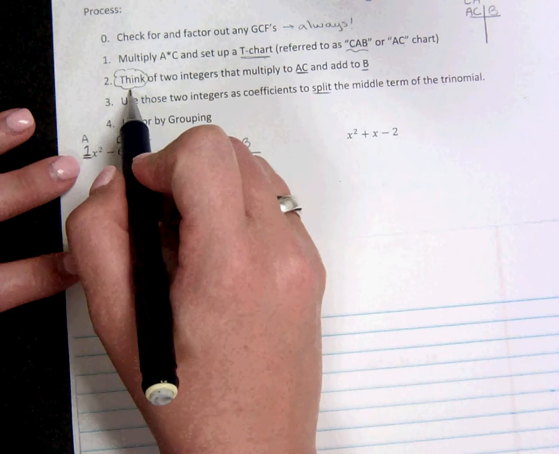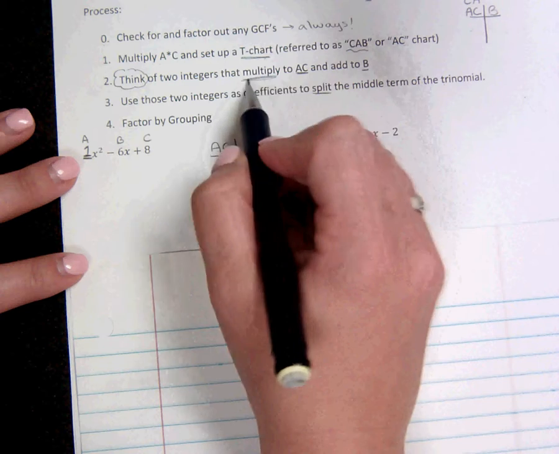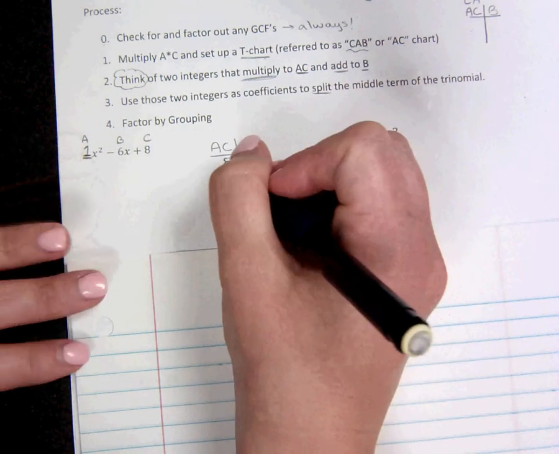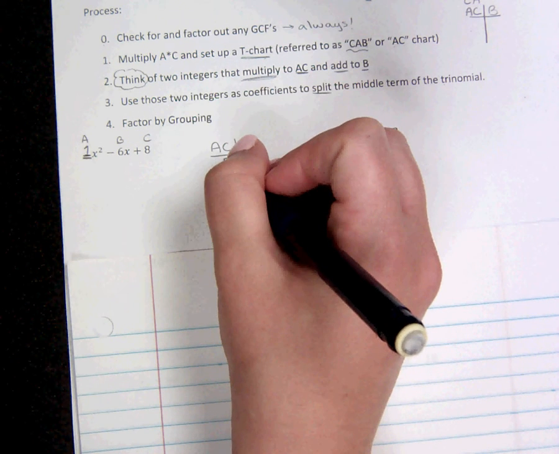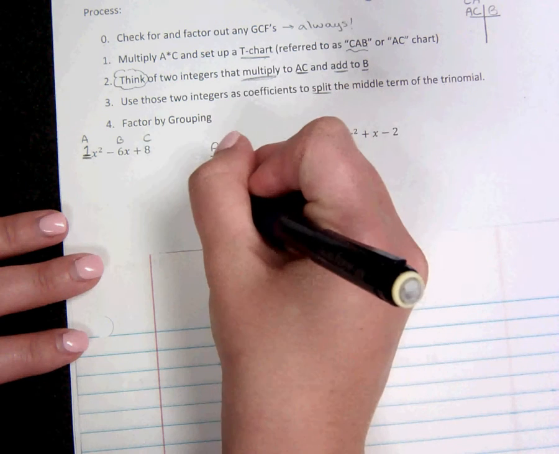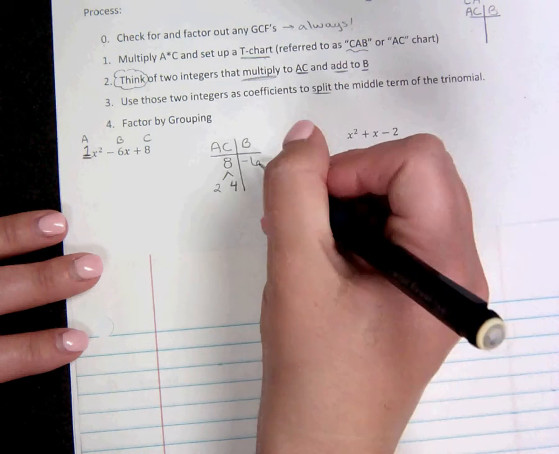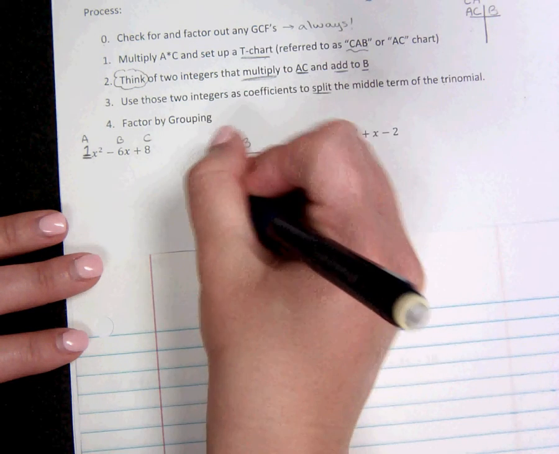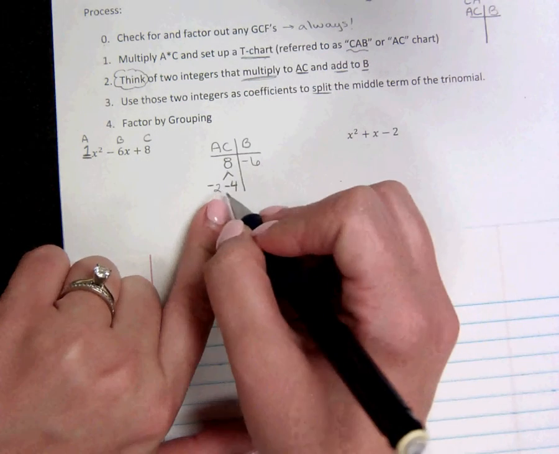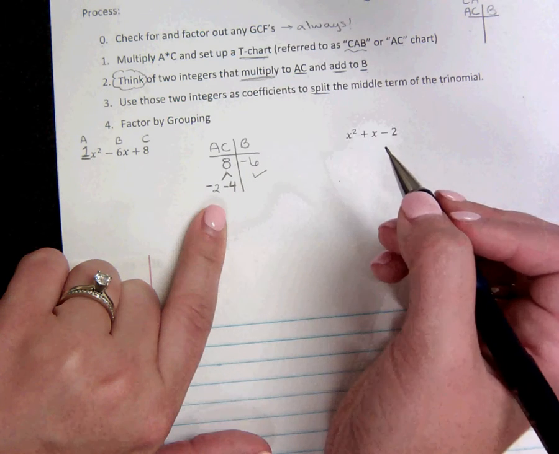Now the next step is the hardest step. Think of two integers that multiply to AC and add to B. So we need numbers that multiply to 8, like 1 and 8 or 2 and 4, but they also need to add to negative 6. So 2 and 4 add to positive 6. If I want them to add to negative 6, I can make them both negative. If they're both negative, then they will still multiply to positive 8, and now they will add to negative 6.